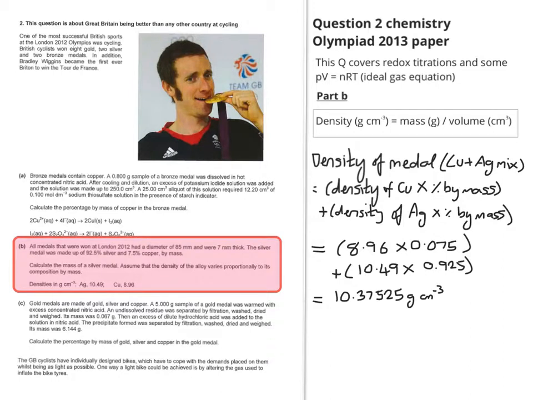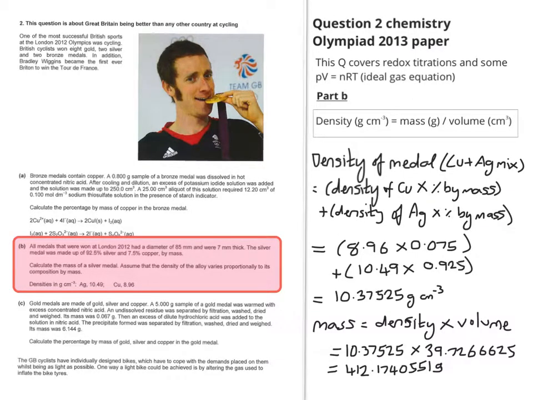So they want the mass of the medal. So rearranging the density equation to make mass the subject, that gives you density times volume. So putting in the numbers that we've worked out, keeping to the calculator numbers, obviously, we've got 412.1740551 grams as the mass of your medal.